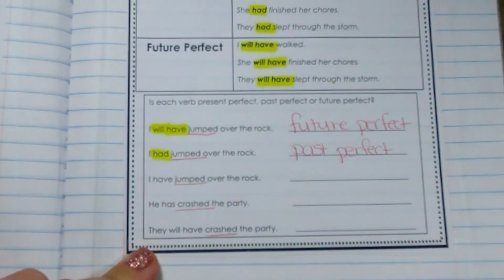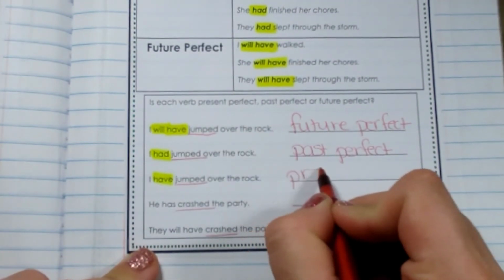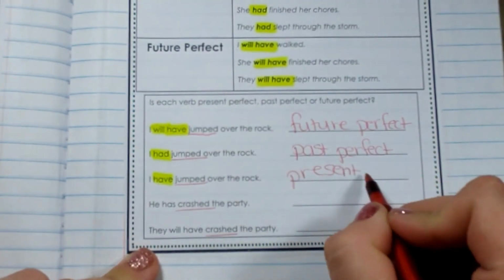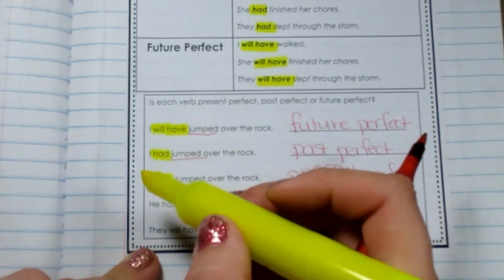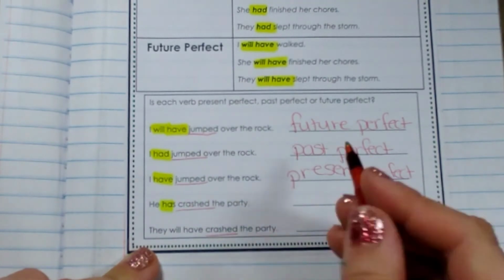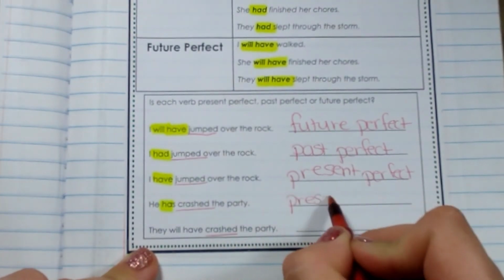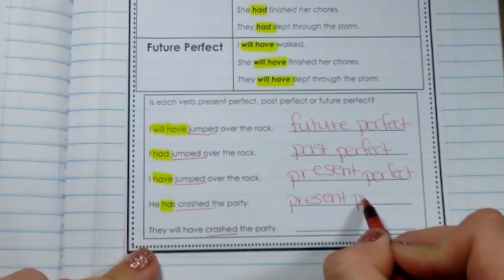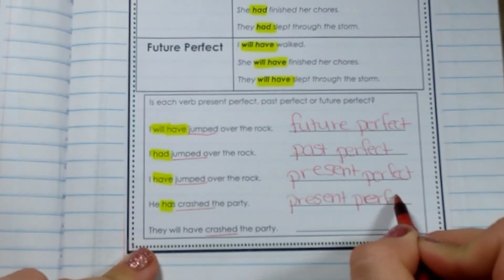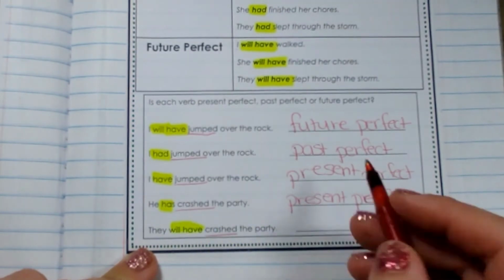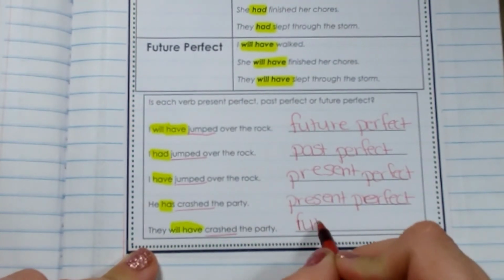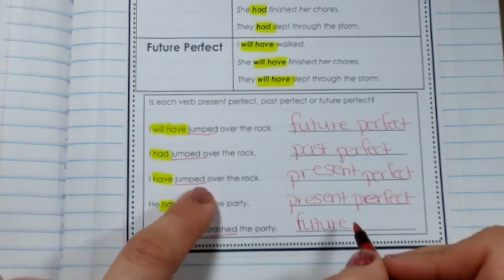Have is present perfect. Has, present perfect. And the last one is will have, and that's future. Notice they all have jumped, crashed.